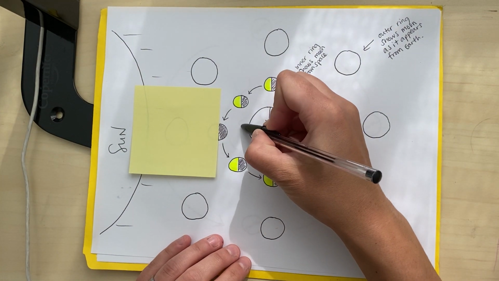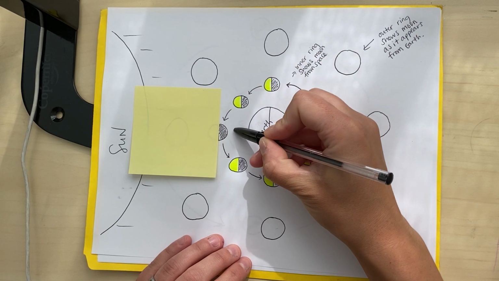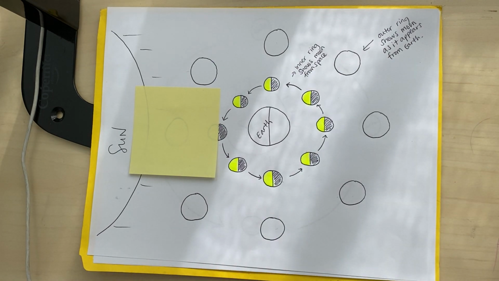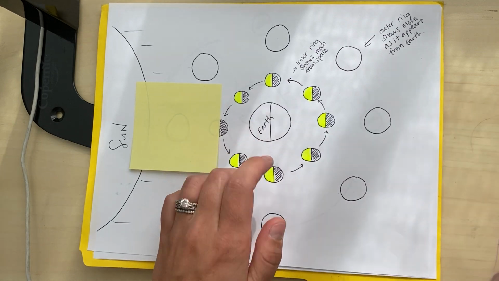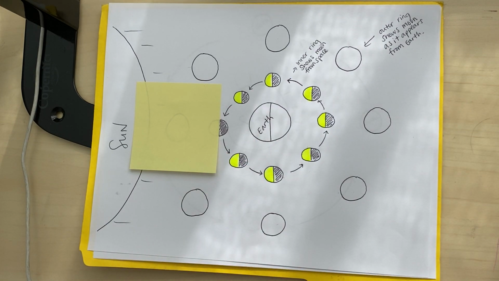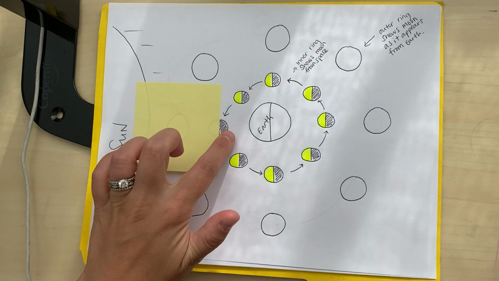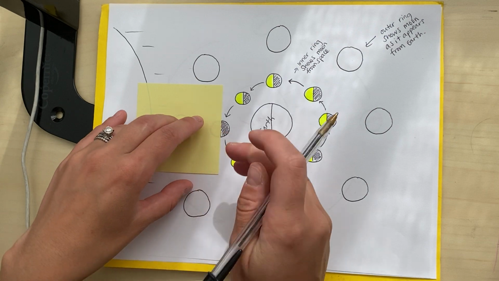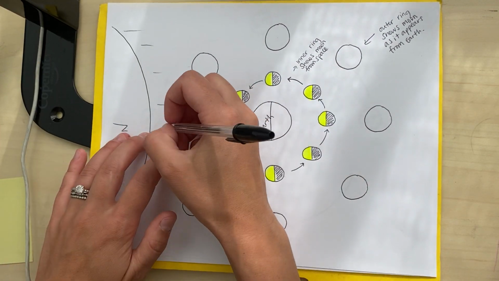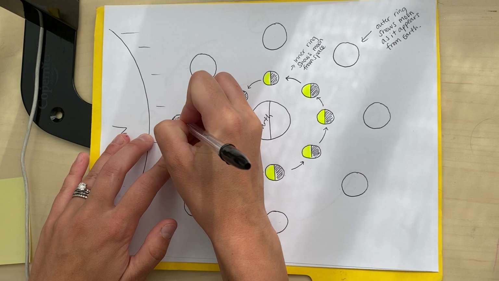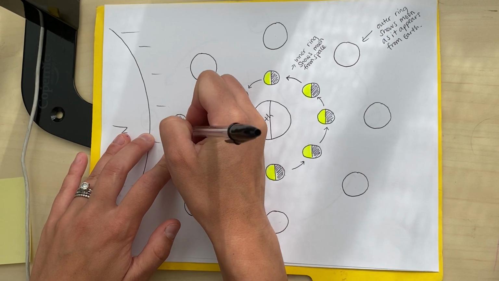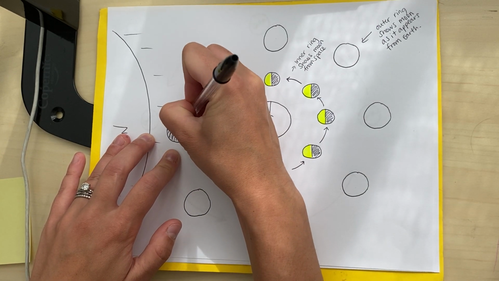So let's pretend you are standing right here. You're looking up into the sky. What portion of the illuminated half can you see from Earth? If you're standing right here, you're looking up, you can't see any of the illuminated portion. So you can't see any of the yellow part on this Earth. So when the moon is in this position, this is called a new moon, and we cannot see any of the illuminated half. So from Earth, it appears to be totally dark. And that's our new moon.